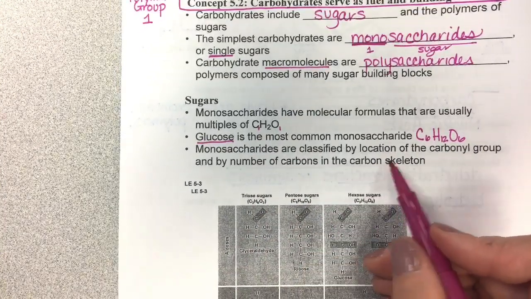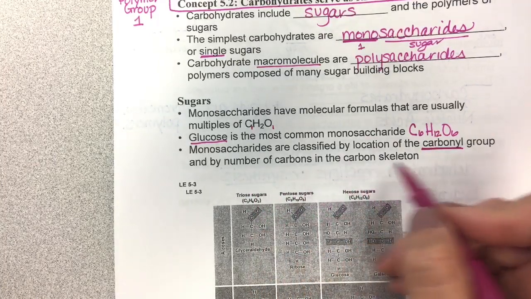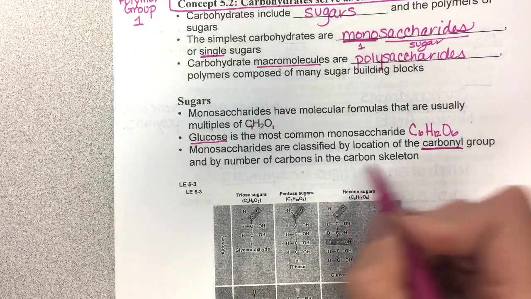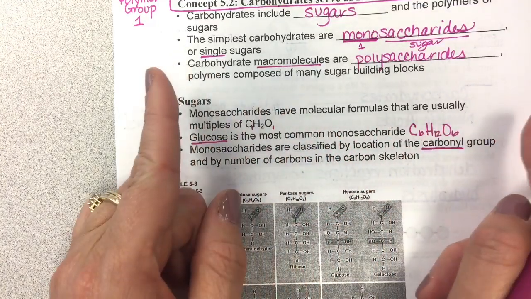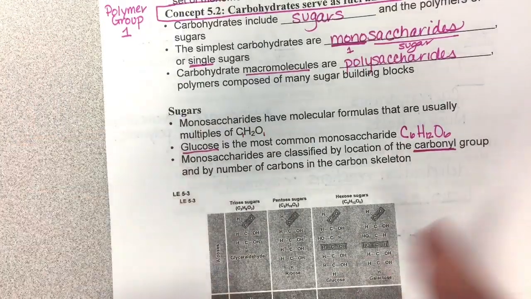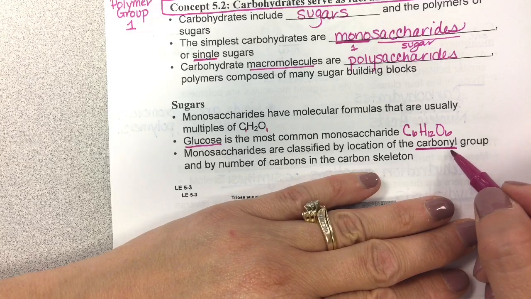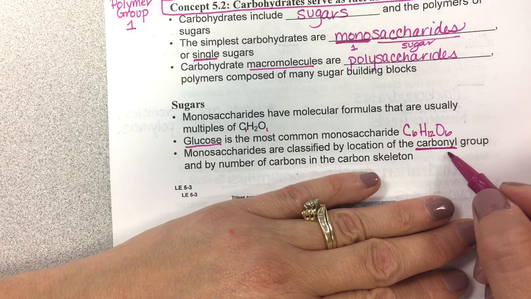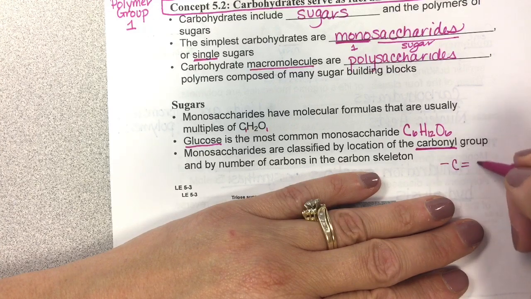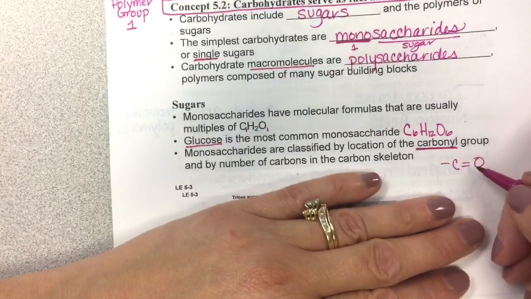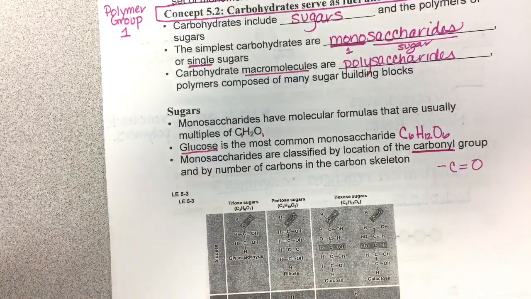And they're classified by the location of the carbonyl group and by the number of carbons in the carbon skeleton. Remember we talked about carbon skeletons, in that you can have 4 carbons or 8 carbons and so on. And so monosaccharides are classified based upon that. Let's review before you look down here. What does the carbonyl group look like? See if you can remember. It's a C with a double bond to an O. And so that's what you're looking for. And then the C is going to be bonded to the larger molecule as a whole.